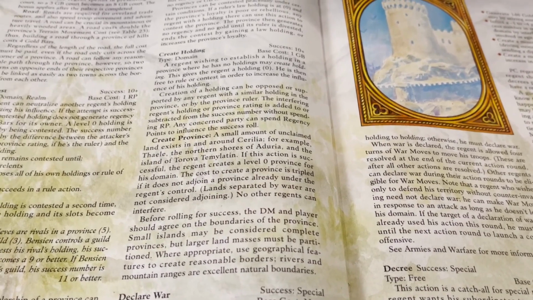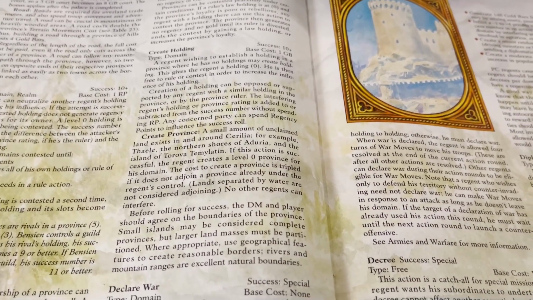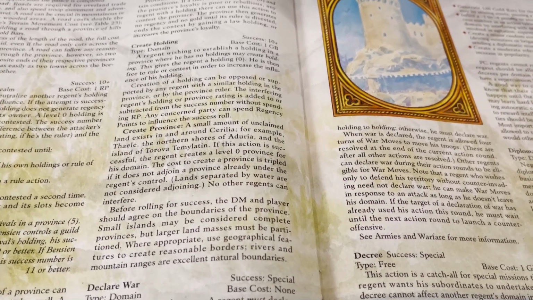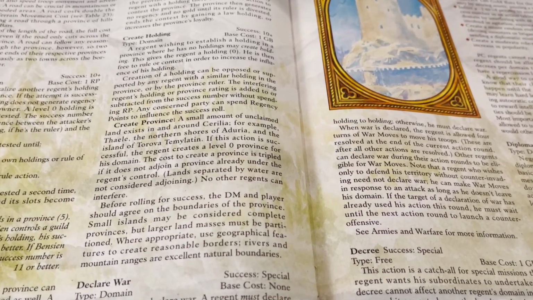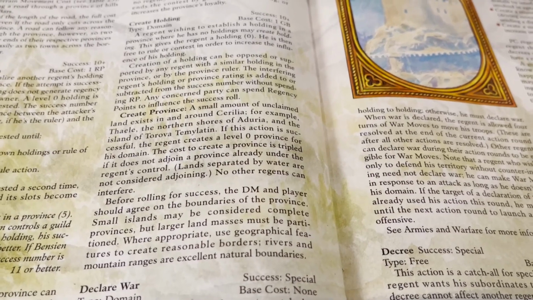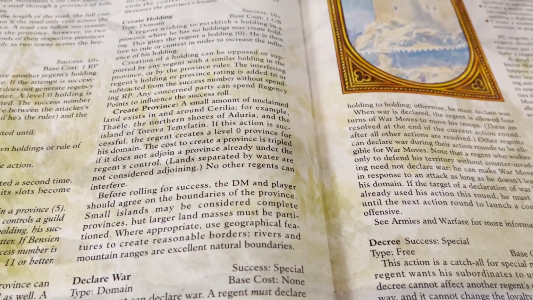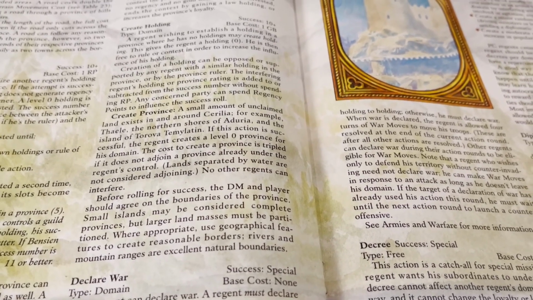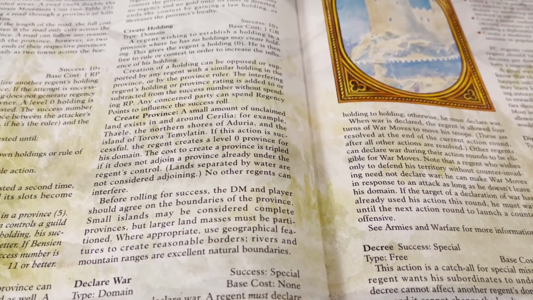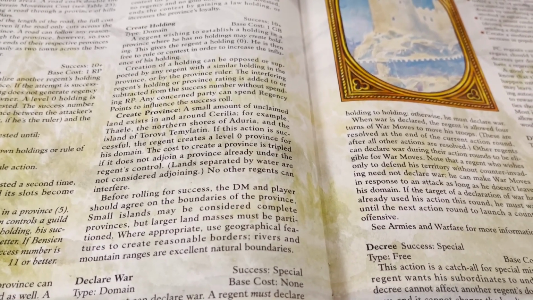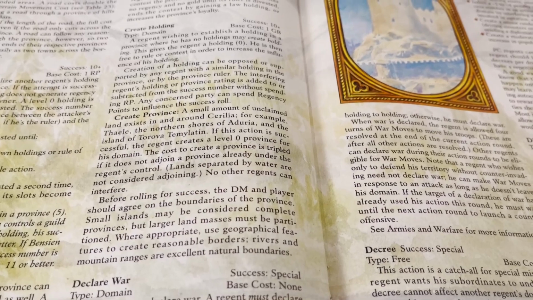Now, create province is a rare one because really this should happen maybe once in a campaign, if at all. So basically everything is already divided into provinces, barring a few wilderness unexplored areas. So a small amount of unclaimed land exists in and around Cerilia. So for example, and I'm going to butcher the pronunciation, but Thale or Taili on the northern shores of Aduria, and the island of Torova, Temilatin.